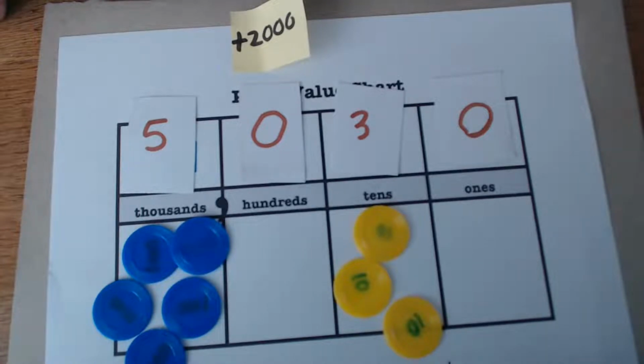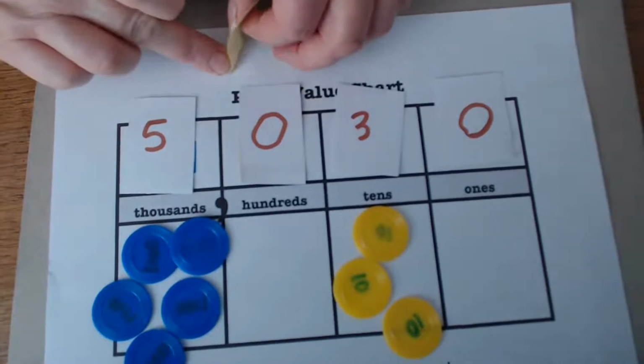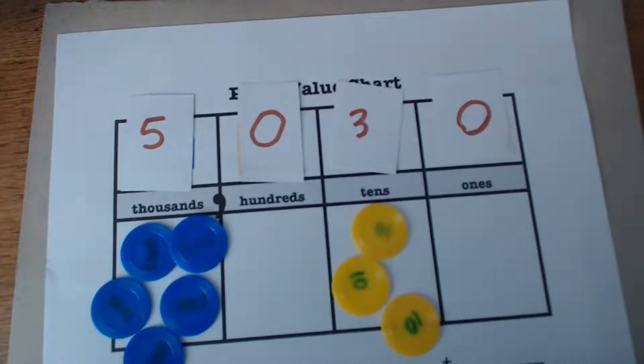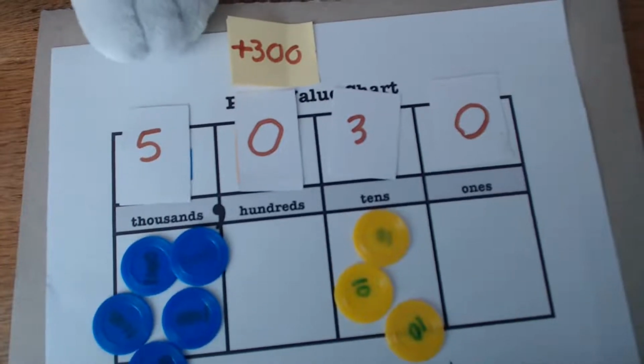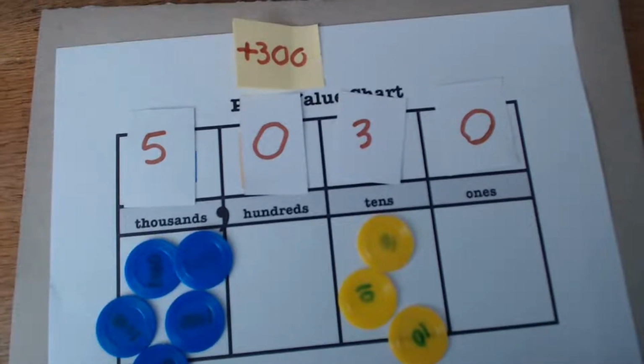5030. Okay. Now I want you to add 300s. To 5030, I want you to add 300. Okay, can you add 300s? That's right, Rexy. You show them. Can you add 300s? And then show me what you have then.